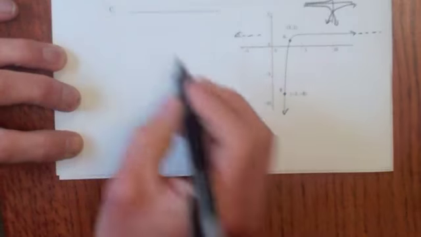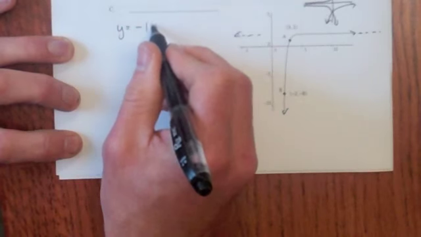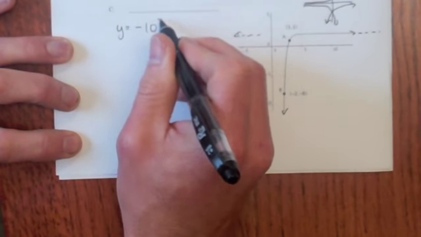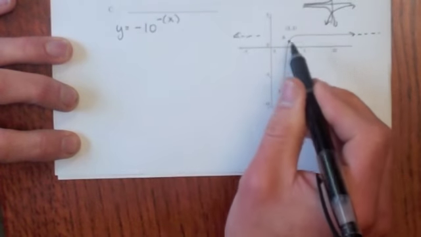So I'm going to start off with y equals negative 10 to the negative x. Okay, and then I'm going to translate it.